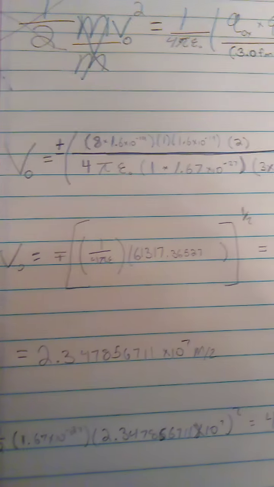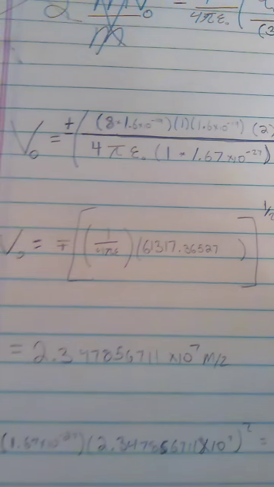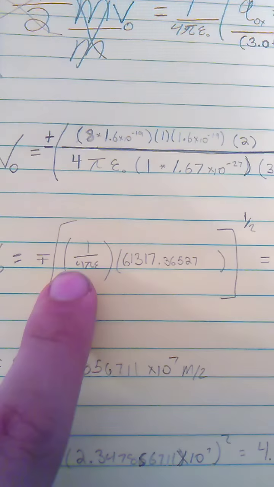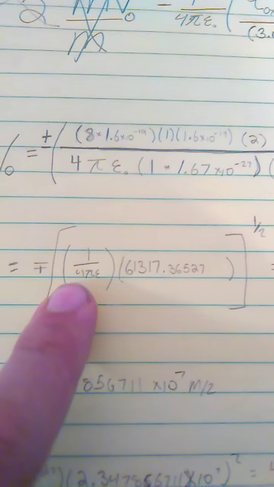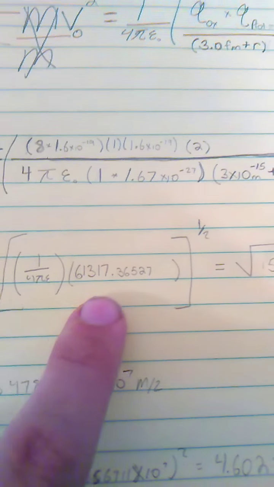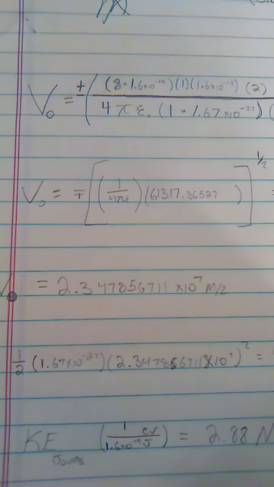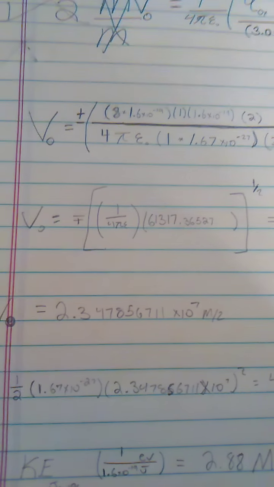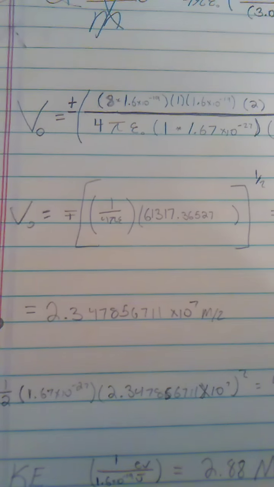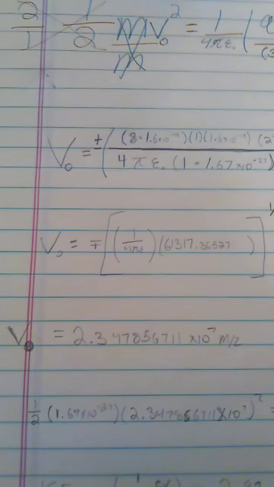From here we just plug everything in. We have this number right here, it's just K, which is 9 times 10 to the 9. And we get this expression right here. And here's your final answer, right? It's 2.3 times 10 to the 7 roughly.